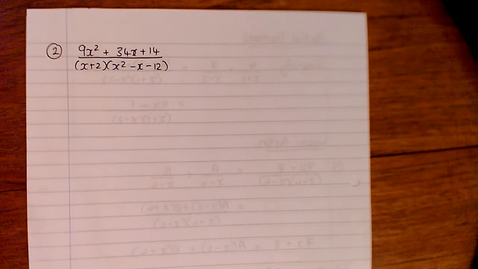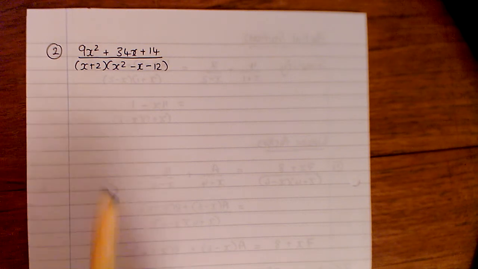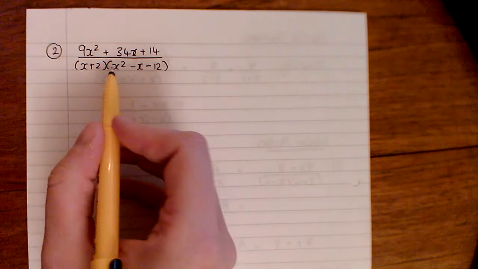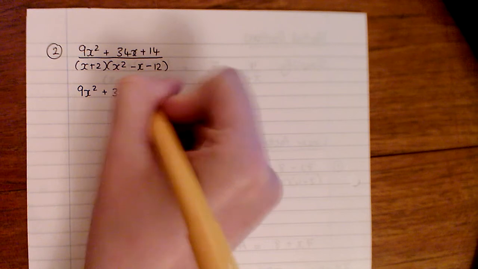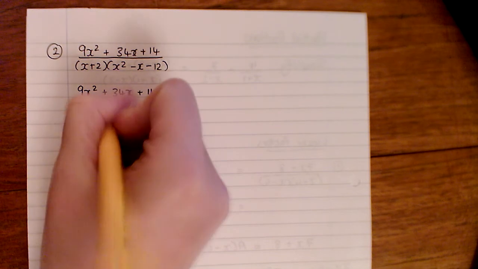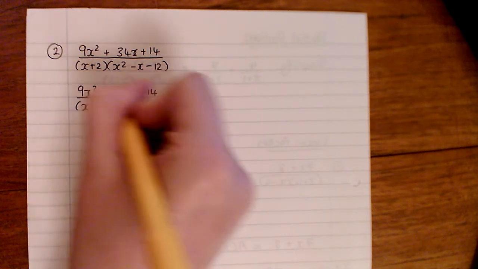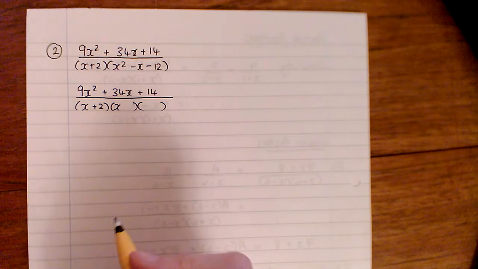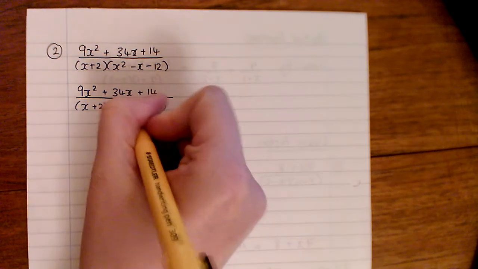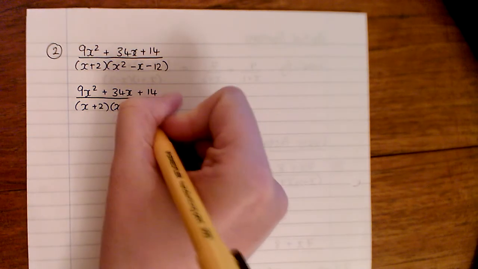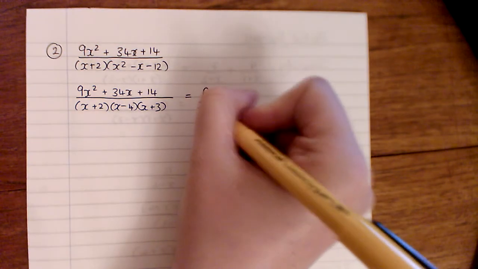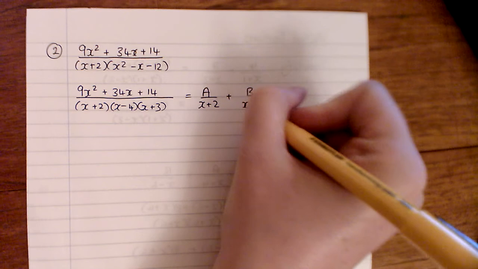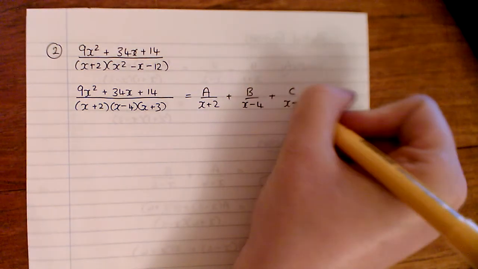Okay, our second one then, 9x squared plus 34x plus 14 over x plus 2 upon x squared minus x minus 12. Now this looks like it has a quadratic on the bottom of this fraction, but we know that we can change that into 2 linear factors. So I'm going to separate that into 2 brackets. Our product is minus 12 and our sum is minus 1. So it's going to be x minus 4 upon x plus 3. And then we can write that as, that equals a over x plus 2 plus b over x minus 4 plus c over x plus 3.